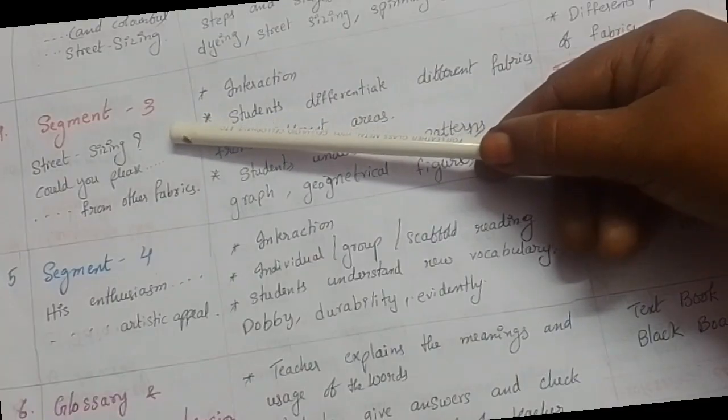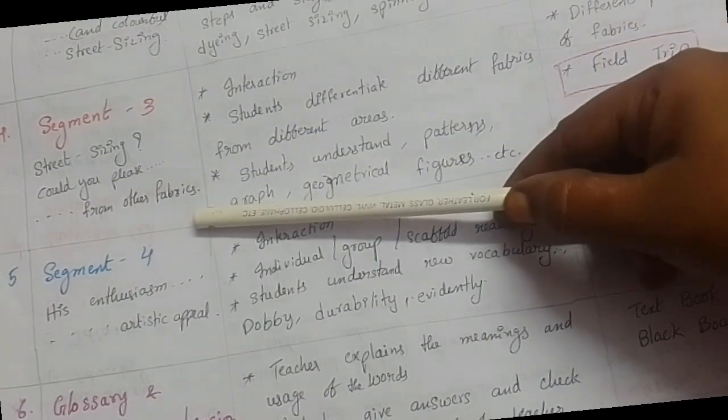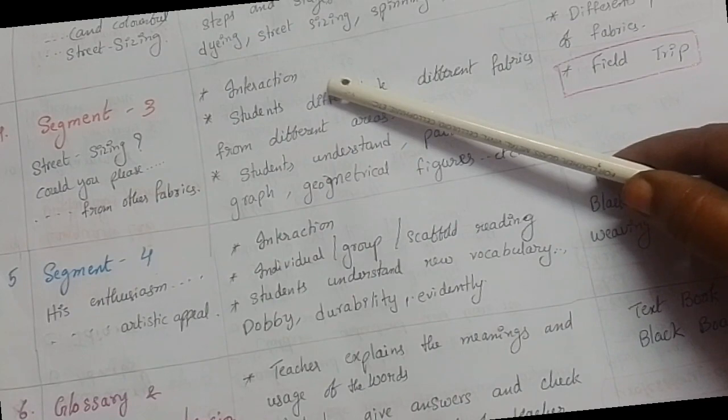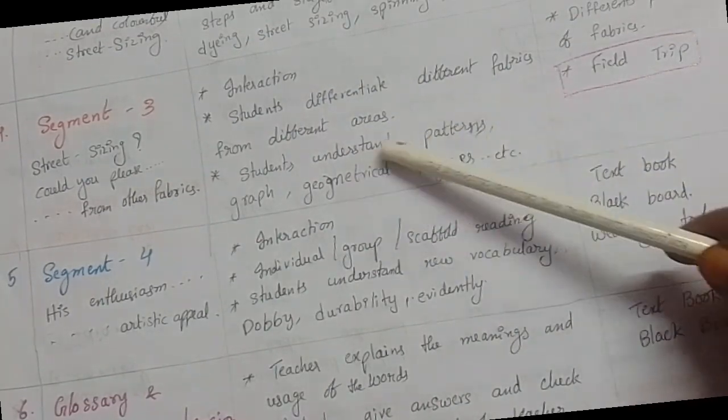In segment 3, we teach the main lesson from street sizing, "Could you please," up to "from other fabrics." There will be teacher and student interaction. Students differentiate different fabrics from different areas.